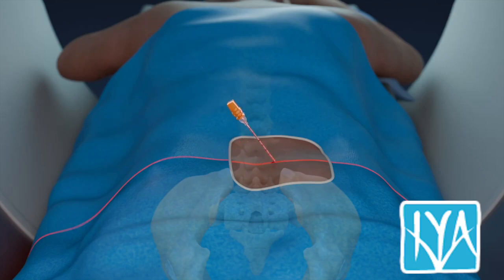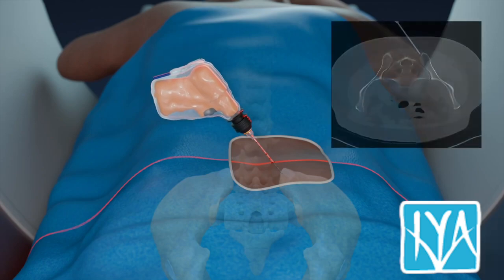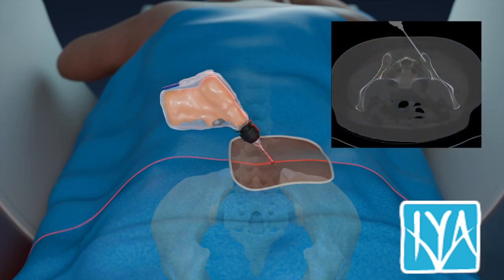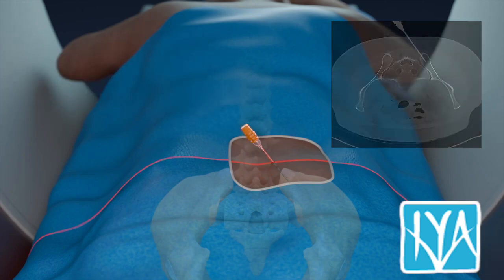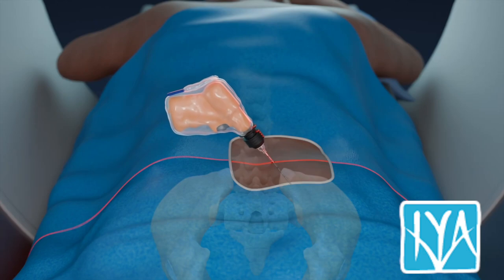Based on the planned trajectory, the biopsy needle is advanced through the skin toward the bone under intermittent CT guidance. Serial scans are used to confirm the position of the needle tip as it enters the cortical bone. Similar to the fluoroscopic technique, bone marrow aspiration is performed, followed by obtaining a core tissue sample.